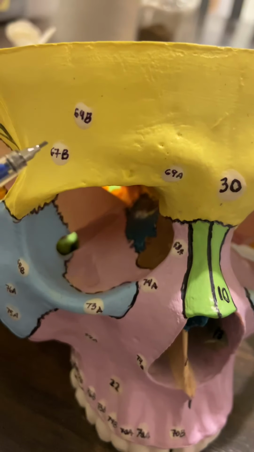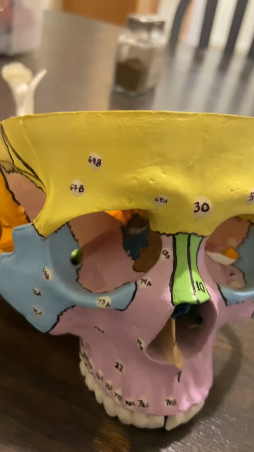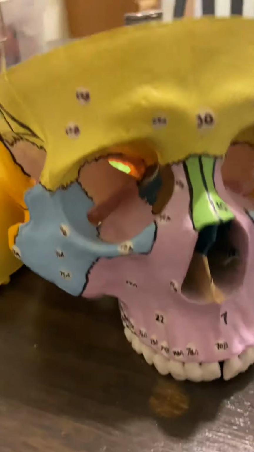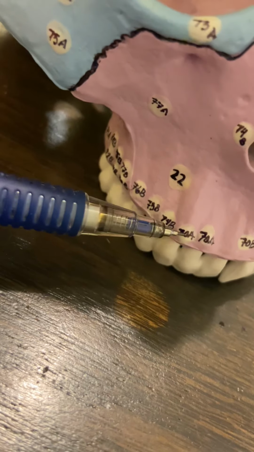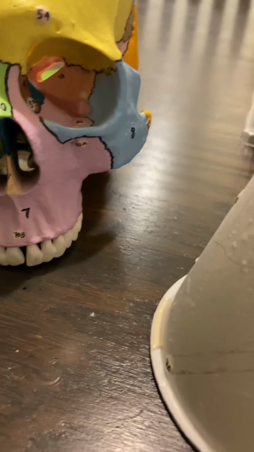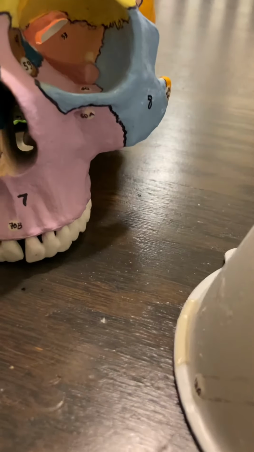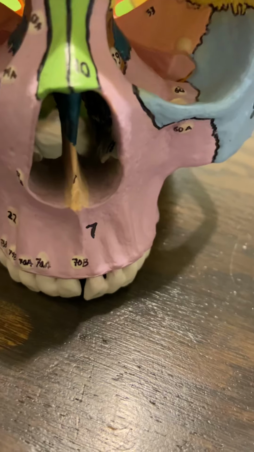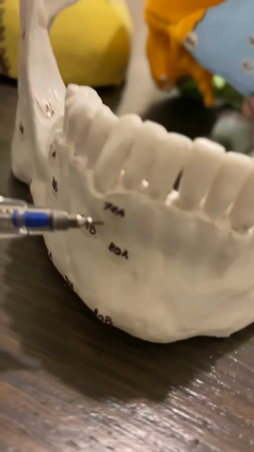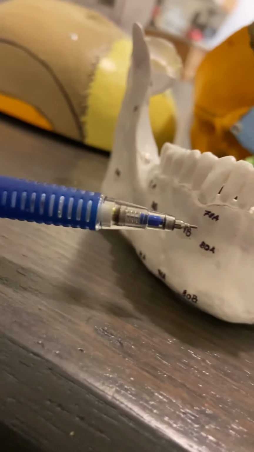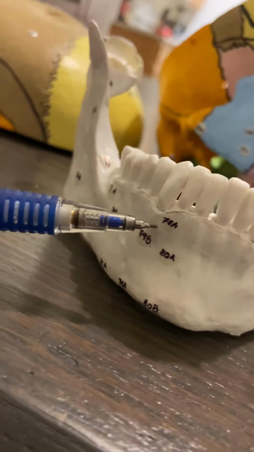69 right over here, 69B over here. 70 is our orbicularis oris, which is down here. 70A. 70B for the other one, and 70A you can kind of see.